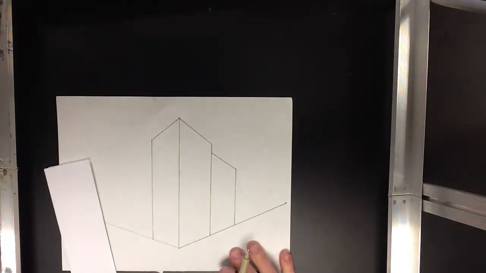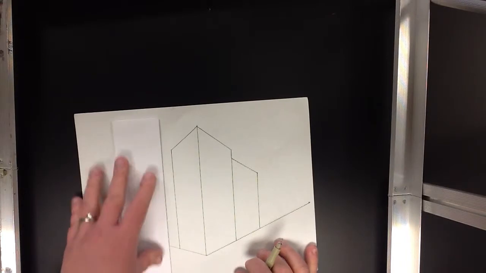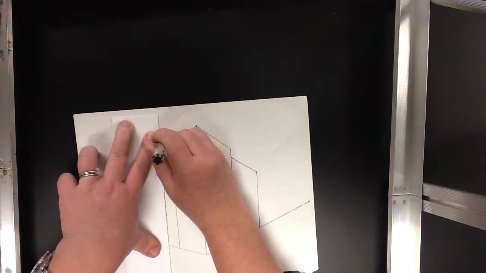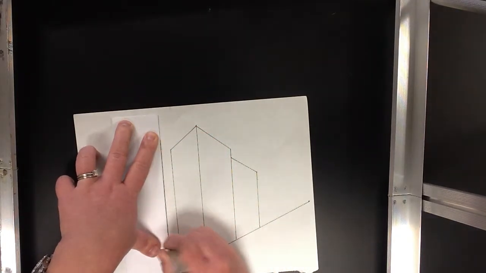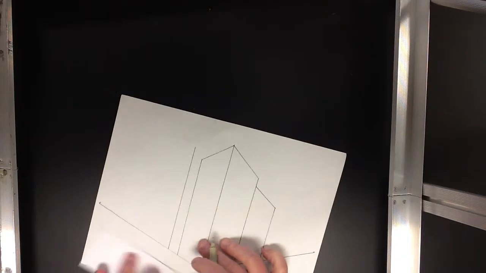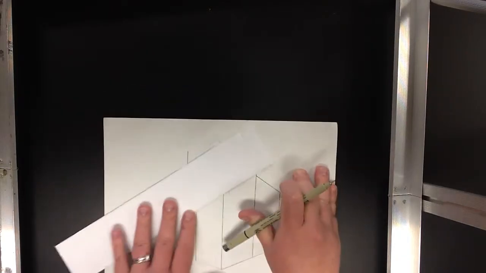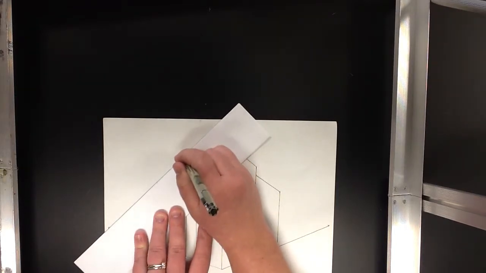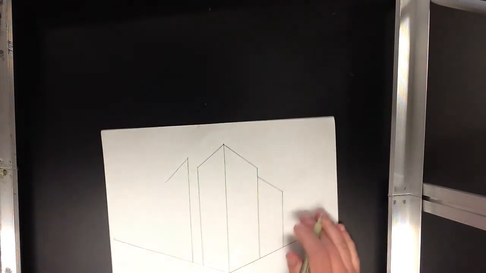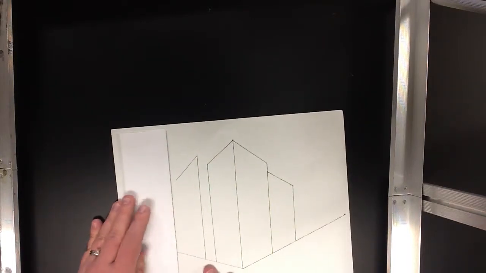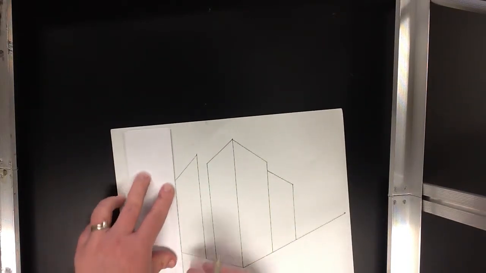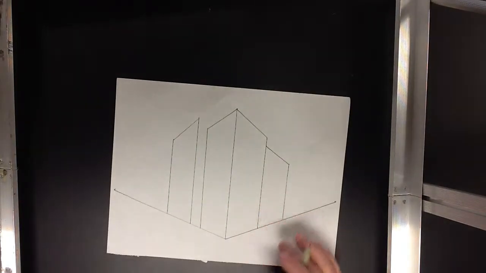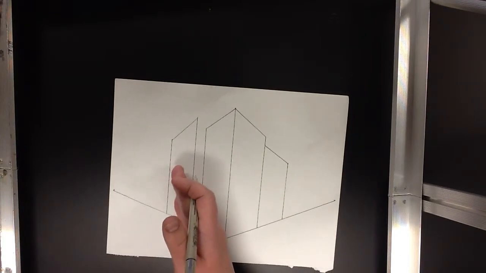Like that. Easy. The next building that I'm going to draw is going to be taller than this one, and I'm going to leave a space between the buildings. So I'm going to do a vertical line like this. And then the left-hand side of the building here is going to have the top of the roof aimed towards the left-hand side vanishing point. Like that. And then I'm going to bring this line perfectly vertical straight down. Like this. Now what I'm left with is just the left-hand side facade.